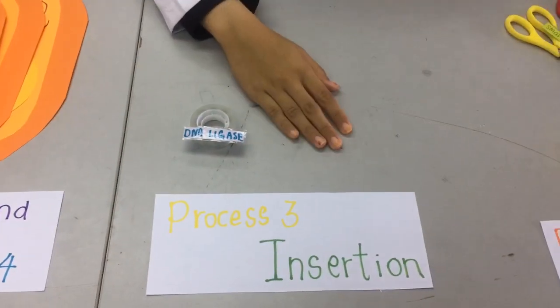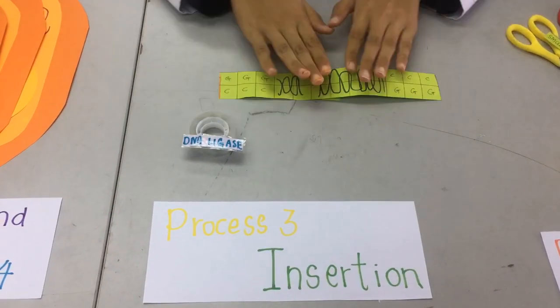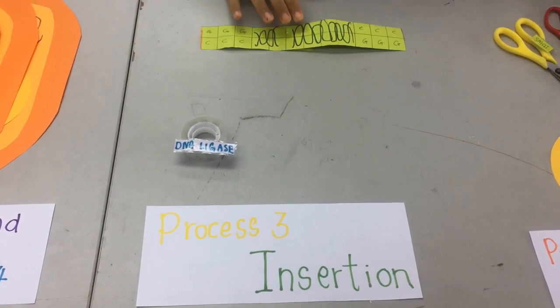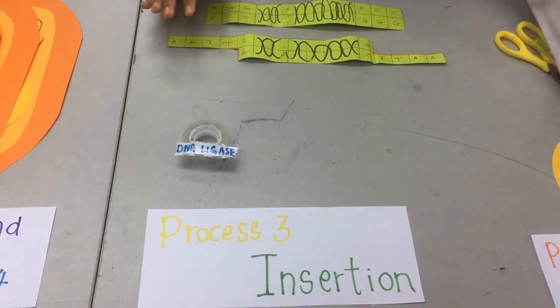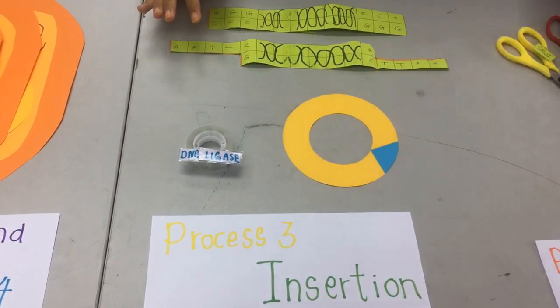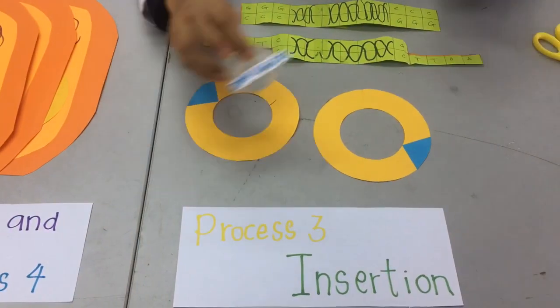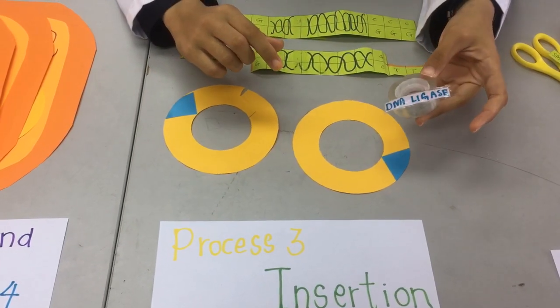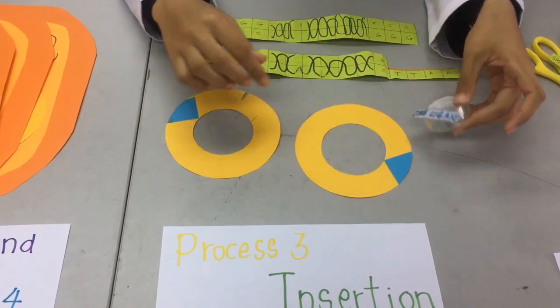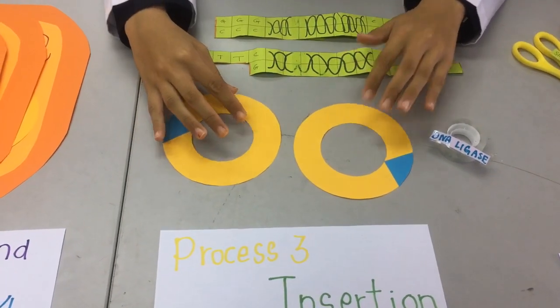Next is the process of insertion. The insertion process requires a gene of interest, 2 types, and our cloning vector: SmaI and EcoR1, for which we use DNA ligase as glue to join our DNA into our cloning vector.